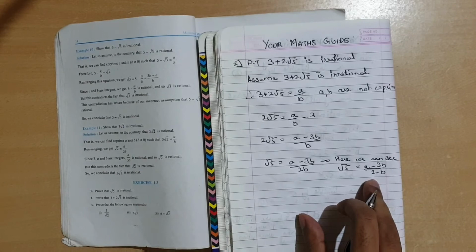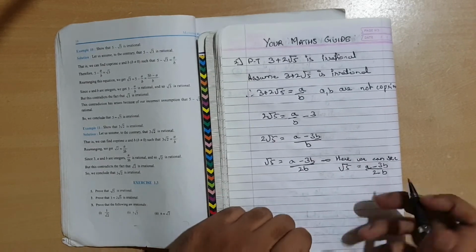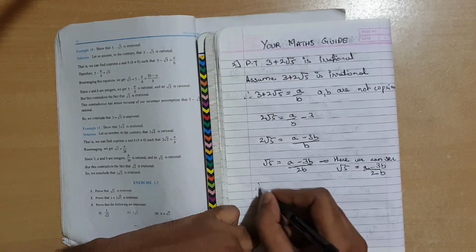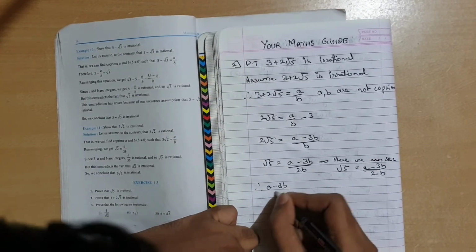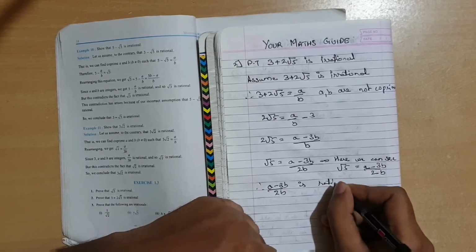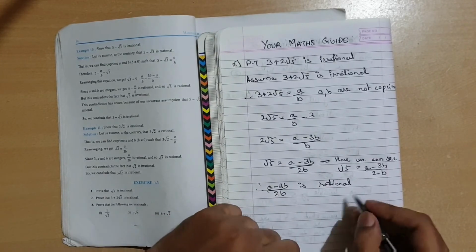Correct? Therefore a minus 3b by 2b is rational. Right? Because it is in the form a by b.